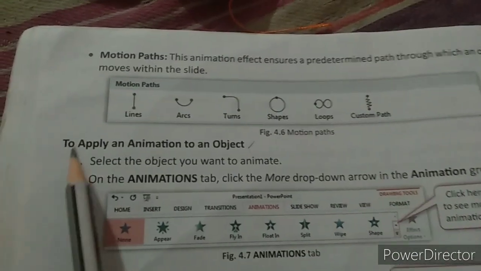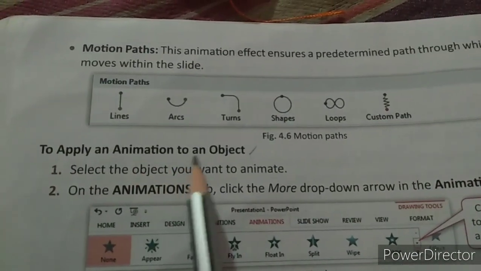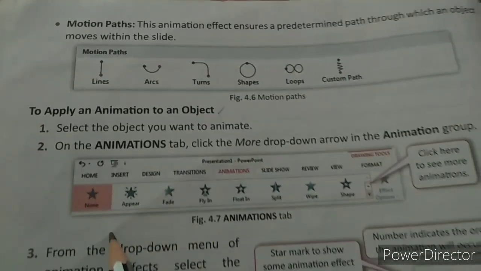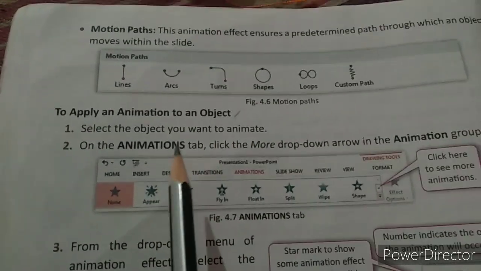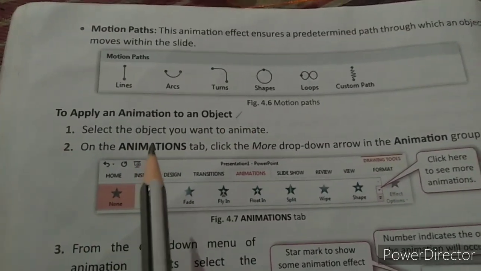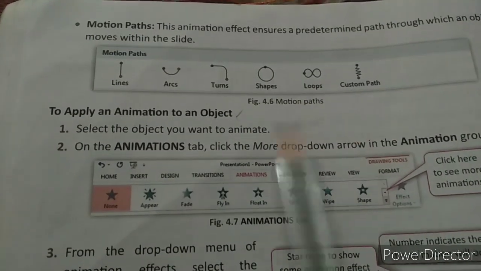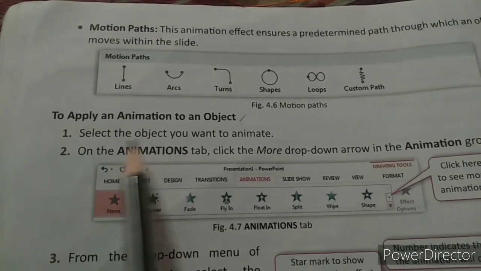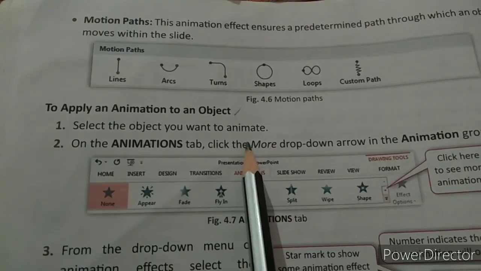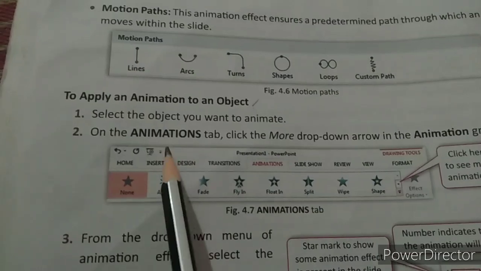Now the next thing is to apply an animation to an object. It means on the slide there are many objects, and how can we apply animation on these objects? So let us see. Select the object you want to animate. It means first of all we will select the object on the slide.